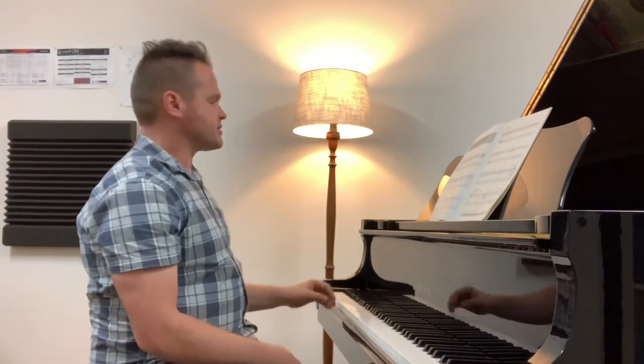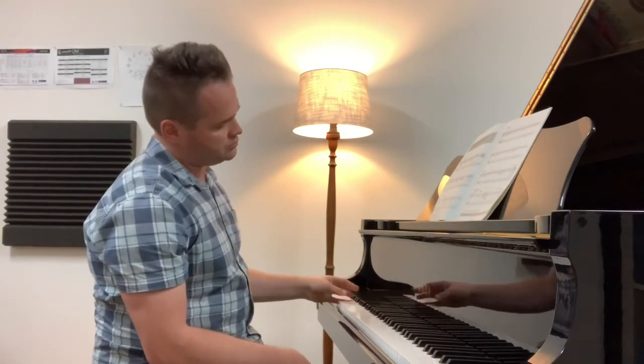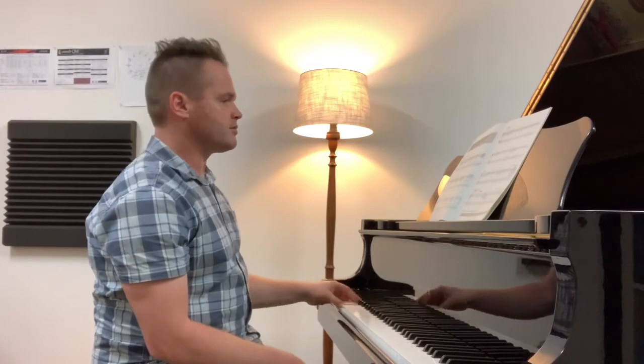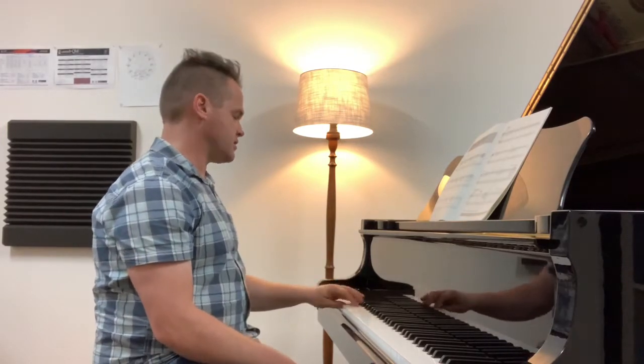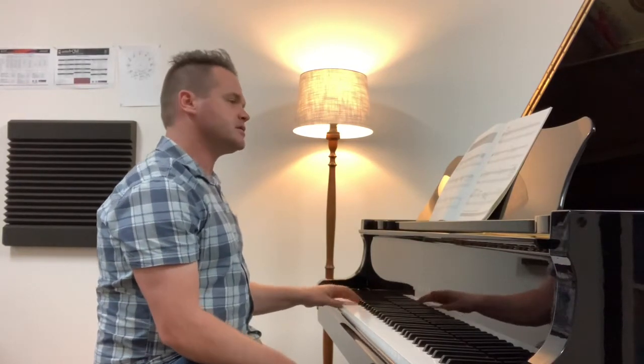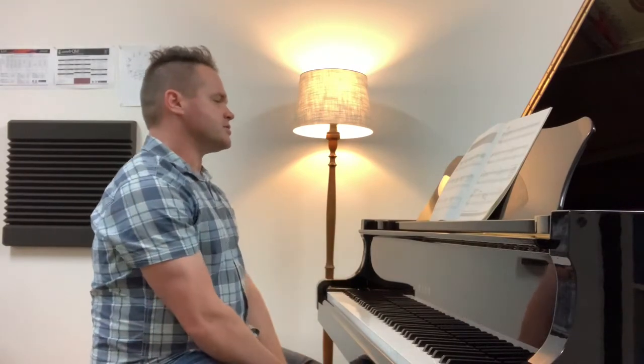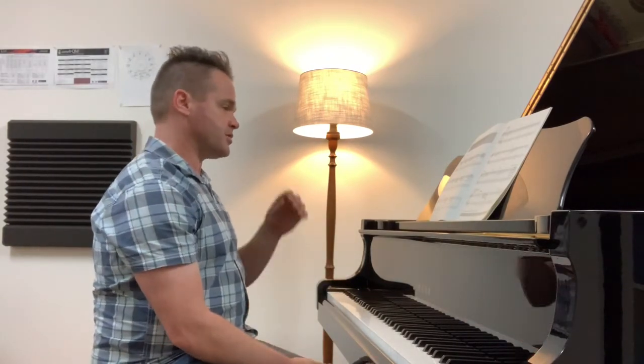So the idea on this particular example, I've just got a nice simple 1-5-1 on each chord: C G for the C7, F C for the F7 chord, back to C7 to C G. So that keeps things nice and simple, and gives you some opportunity to improvise.